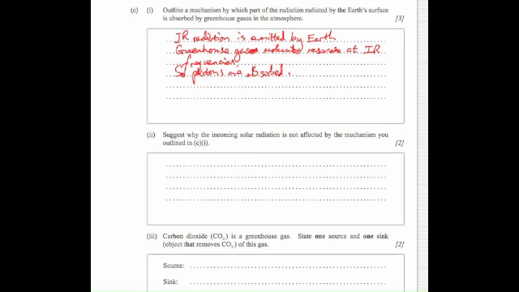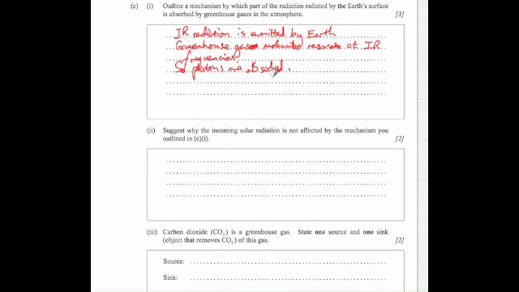And if we want to explain why this makes the Earth warmer, then we need to go on to say that the energy is re-radiated by the greenhouse gases, and half of the re-radiation is down back towards the surface of the Earth, so the Earth reabsorbs that energy and becomes warmer. But why is incoming solar radiation not affected by this mechanism? Well, how is incoming solar radiation different?